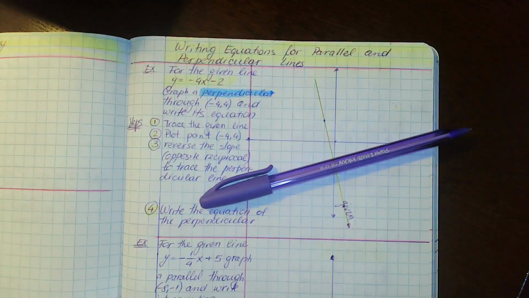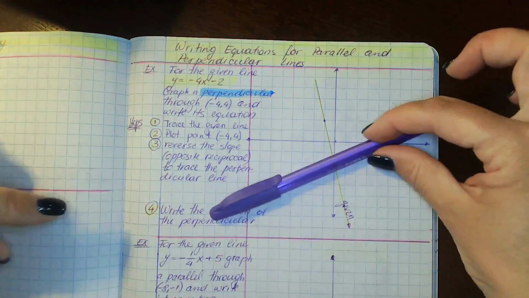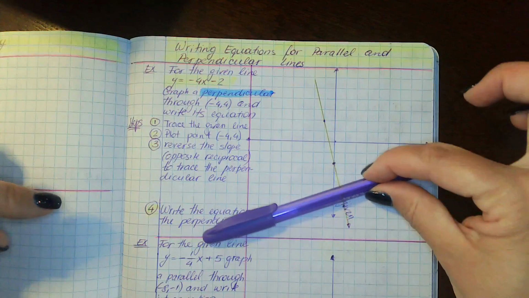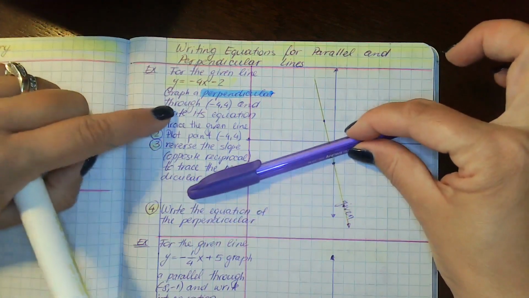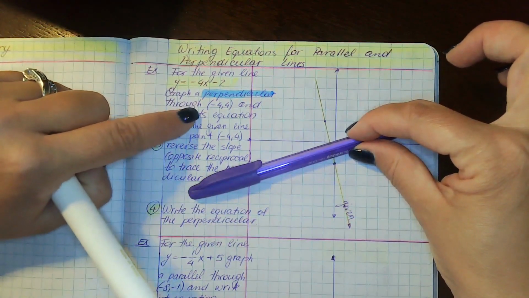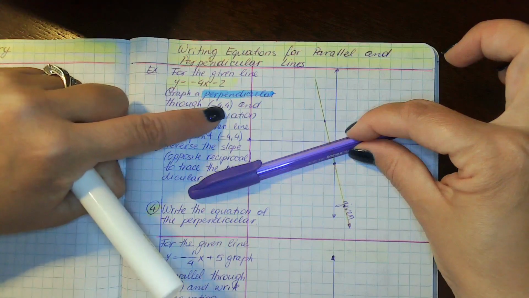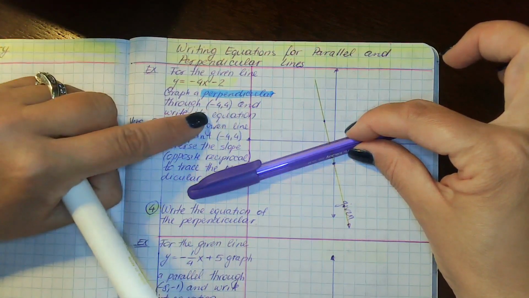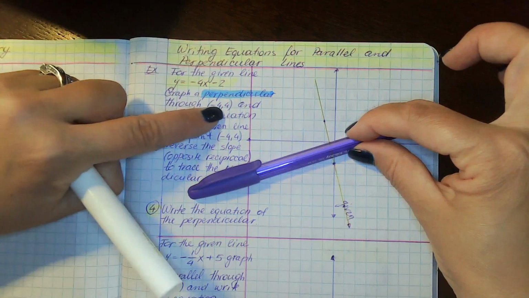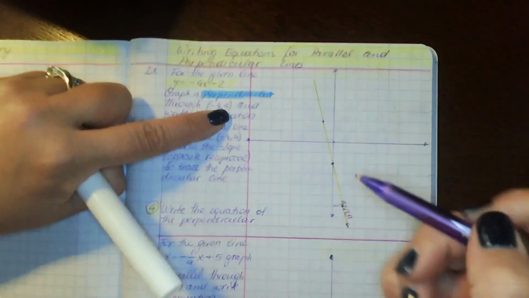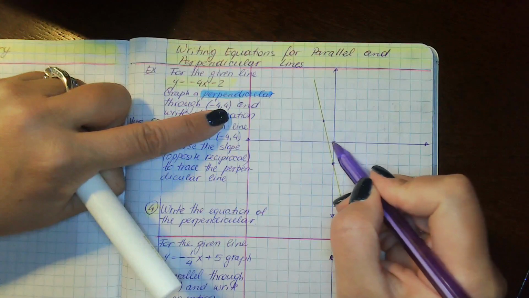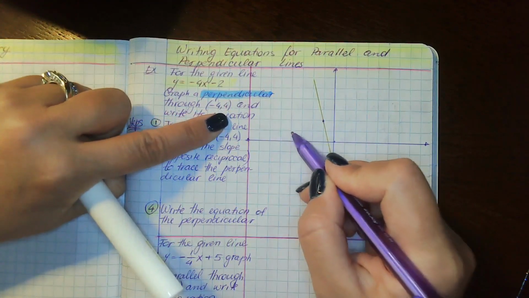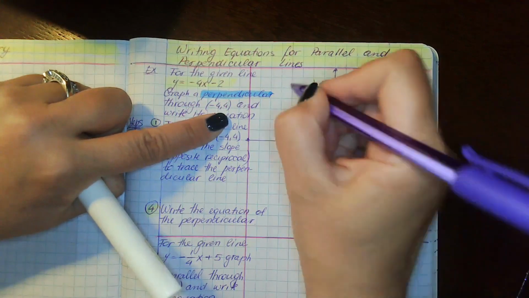Let's see how that's going to look. That line has to be in a certain place. So how do I know what place? It says we must go through point negative 4, 4. So graph a perpendicular through negative 4, 4. So I know that my line has to go through 1, 2, 3, 4 negative, 1, 2, 3, 4 positive.